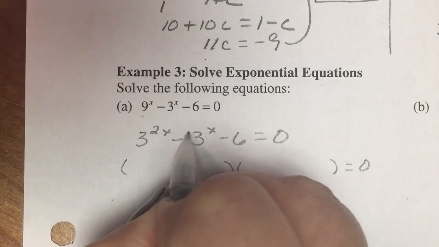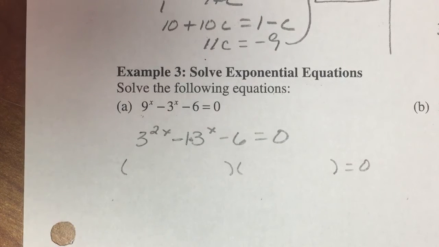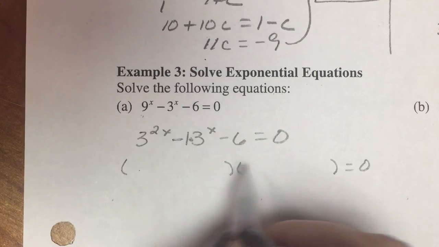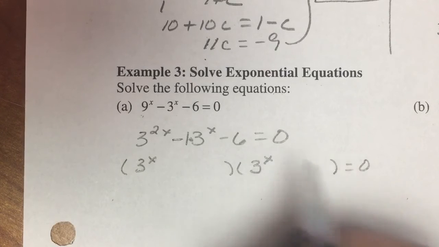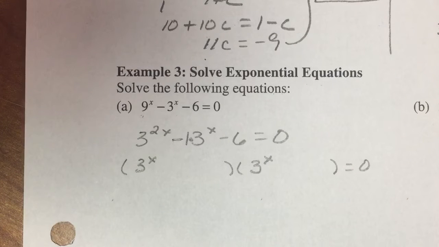Really, in the middle here, there's a 1 times 3 to the x. So let's think about that. How am I going to break up 3 to the 2x? Well, it's going to be 3 to the 1x, 3 to the 1x. Remember, I'm unfoiling, and if I were to multiply these together, I would add the exponents. The bases, which are 3's, would not change, so that's where I would get the 3 to the 2x.